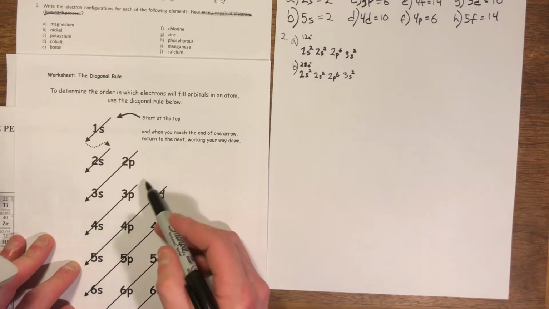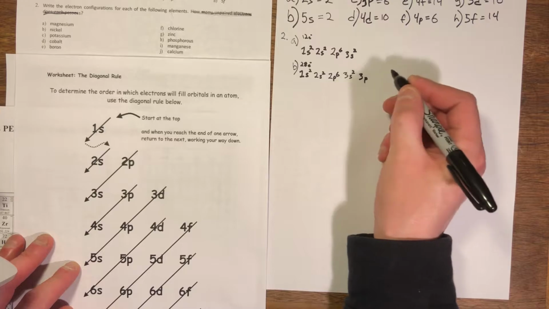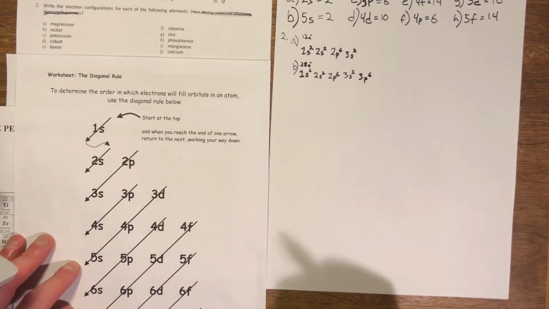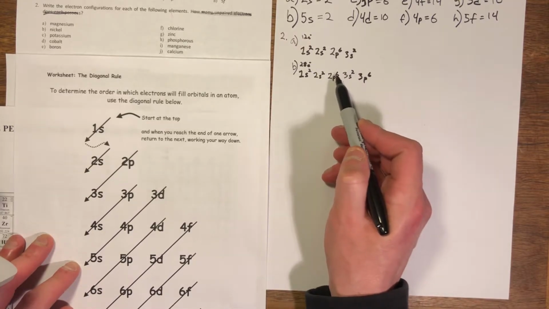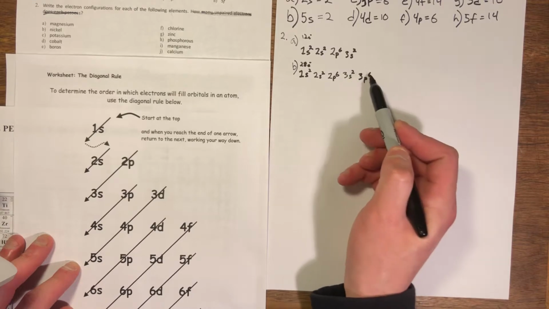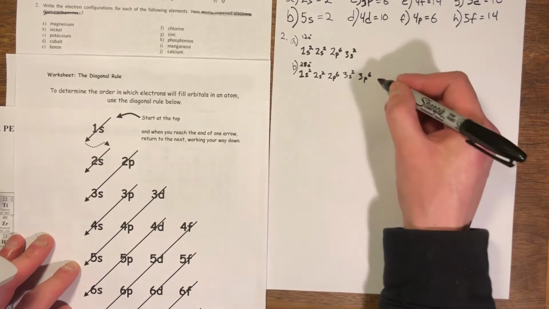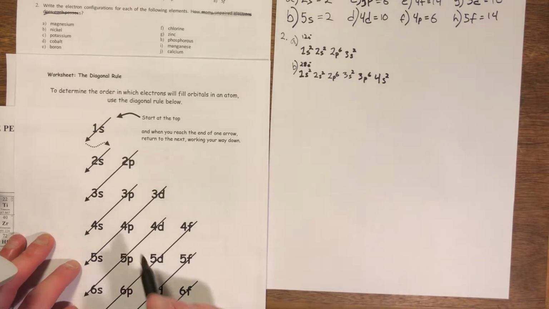All right. Now we have 3p, and that is another 6. You might want to maybe really quick recap how many you got. 2 plus 2 is 4, plus 6 is 10, plus another 2 is 12, plus another 6, 18. Okay. So after 3p, we go to 4s. It's going to get us to 20.